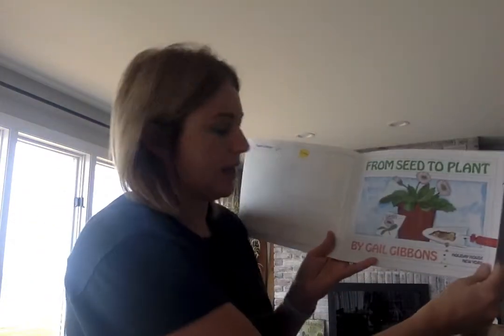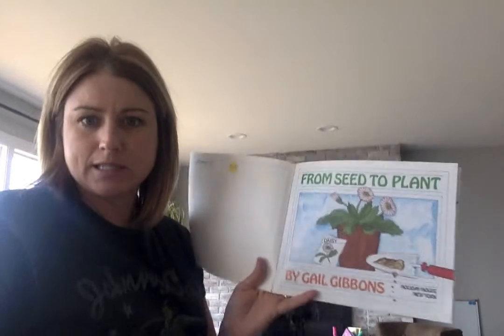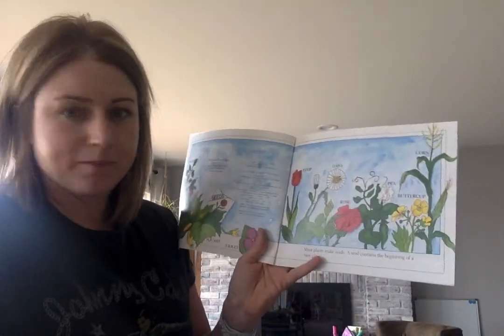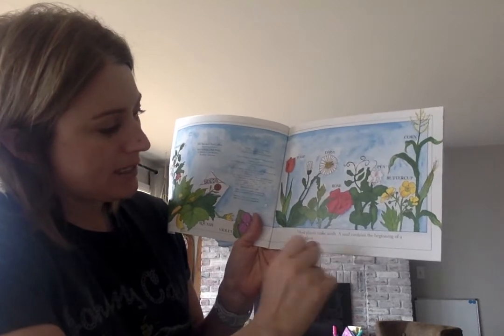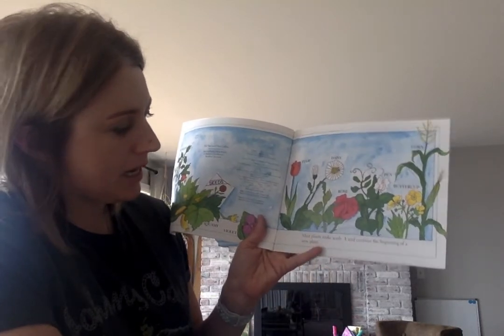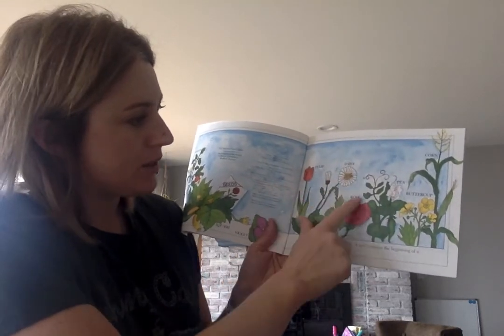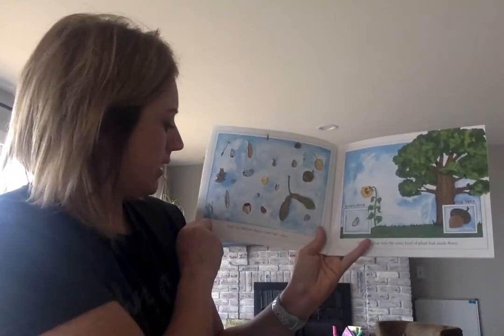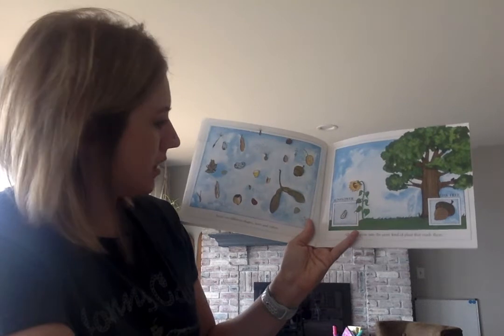Okay, so I'm going to just look through this Gail Gibbons book. I think you can see real well there. And I'm noticing most plants make seeds. A seed contains the beginning of a new plant. I'm noticing labels. Okay, seeds are different shapes, sizes, and colors.